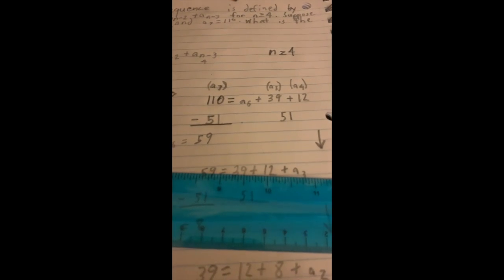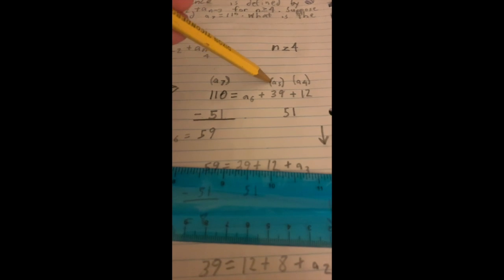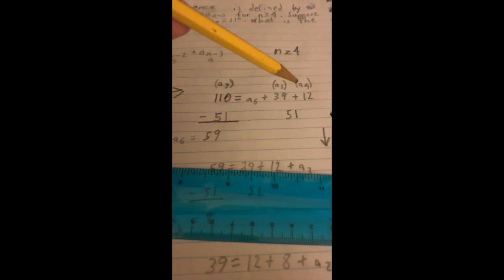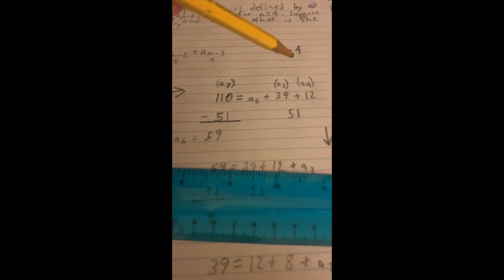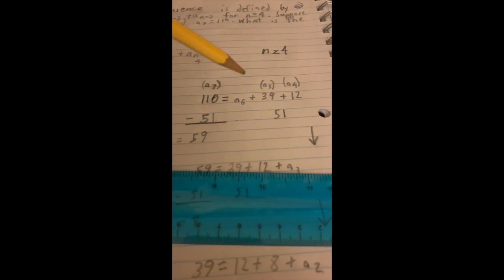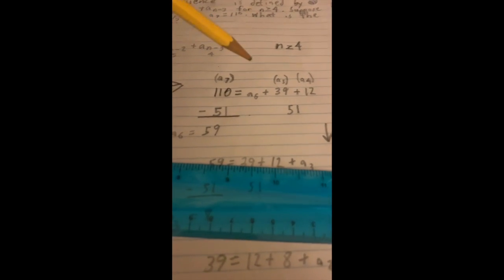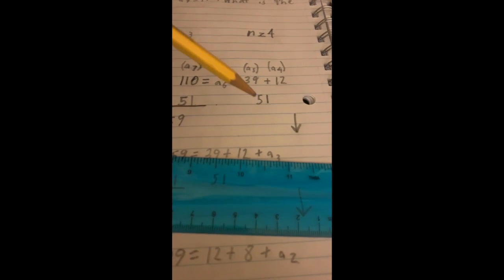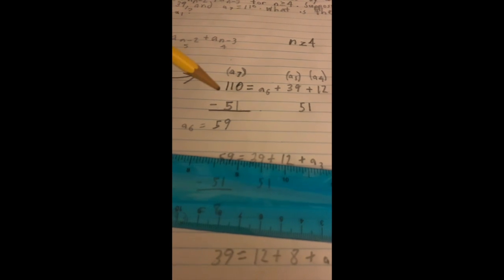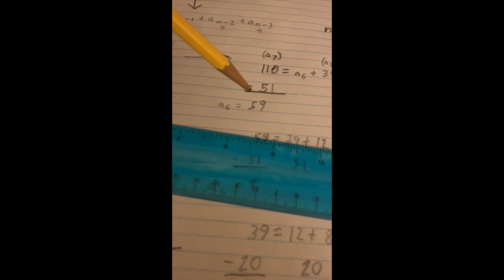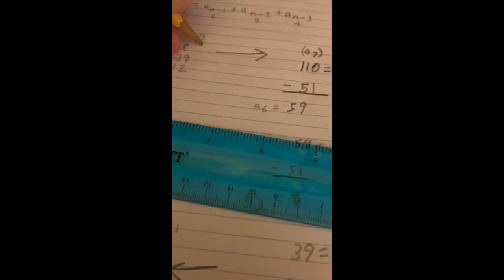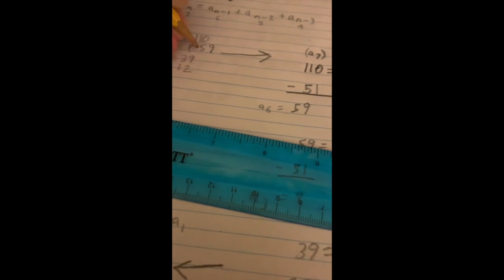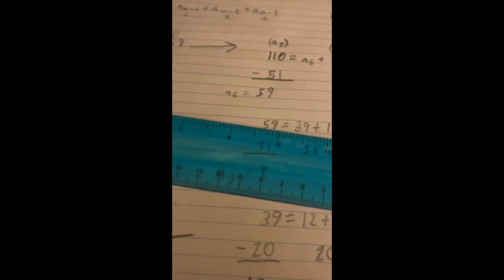Now, we don't know what the sixth number in the sequence is, but we're going to plug in the fifth number and the fourth number, and that's 39 and 12. So we can solve from here, because even though we have one unknown, it doesn't matter. You can solve for that in math. So 39 plus 12 is 51. When you take 51 over to this side and subtract it from the 110, you get a6 equals 59. So this is the sixth number in the sequence, and you can plug it in over here. It's 59. We can get rid of this question mark.